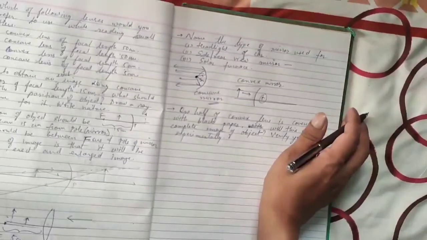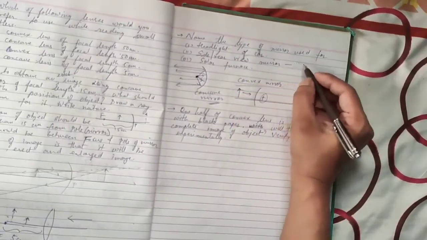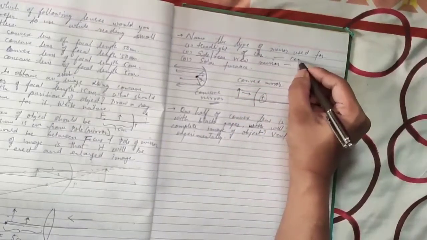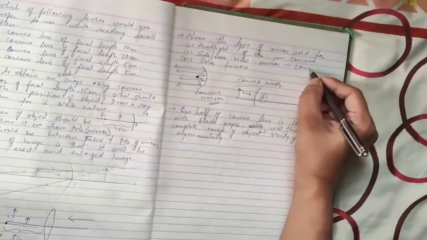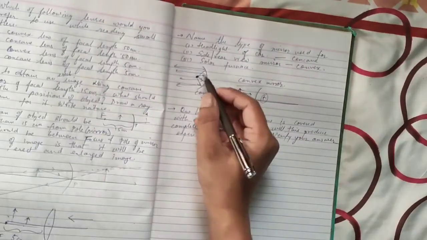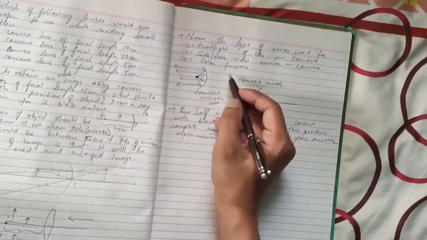Okay students, so for the second one we have convex mirror. For the first one we have concave, second one we have convex. The third one is solar furnace.